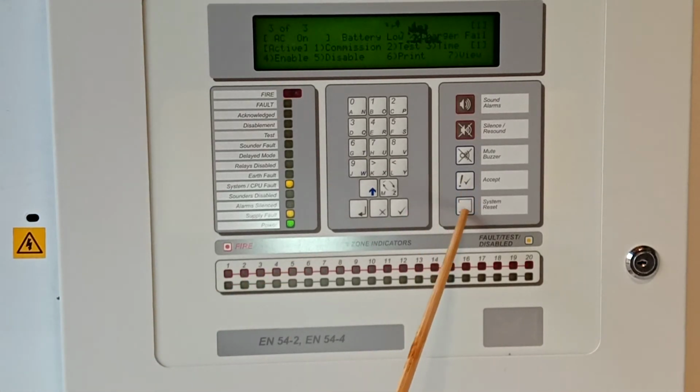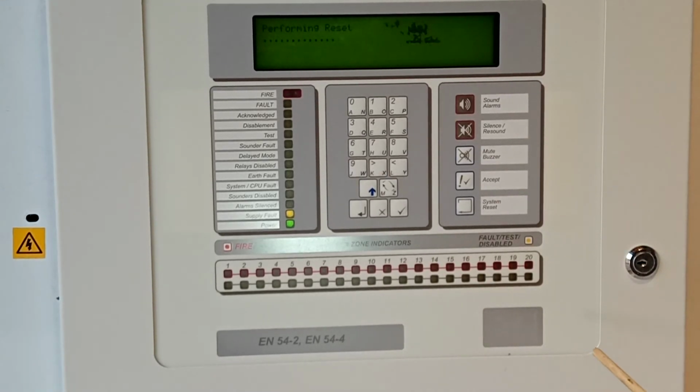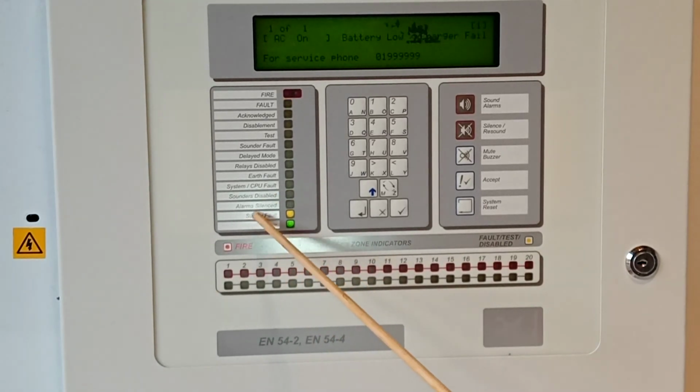You have to press reset. Performing reset. It's still beeping.